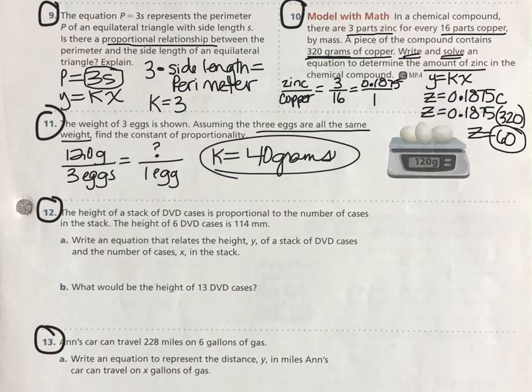Now I'd like for you to try question 12. Pause the video while you're working, and then come back and check part A before moving on to part B. First, look for that unit rate. The height of a stack of DVD cases is proportional to the number of cases in the stack. The height of 6 DVD cases is 114 millimeters. So the first thing I want you to do is find the height of each DVD case. So find the unit rate out of 1.